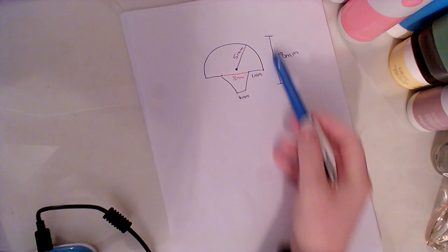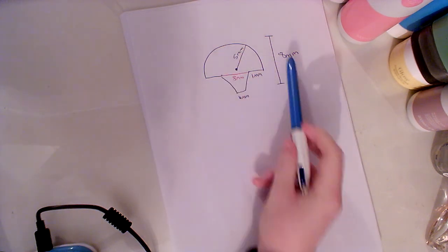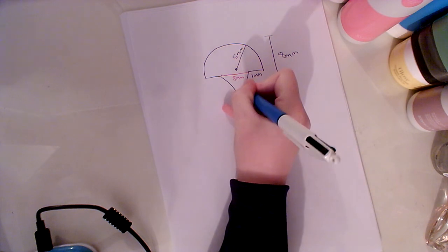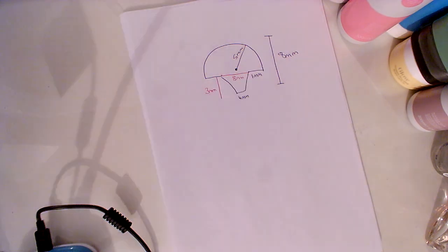Now I can get the area of a semicircle, so we can do the formula, the area of a sector. So half a circle is 180 degrees, so I would have area is equal to theta over 360 by pi r squared.